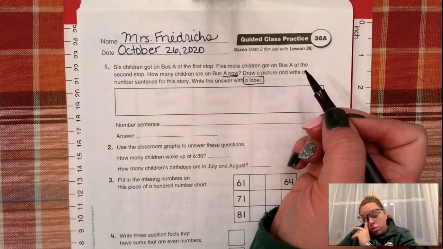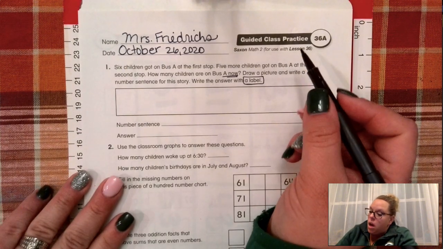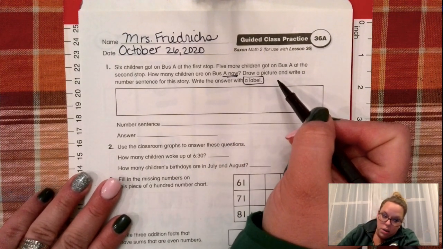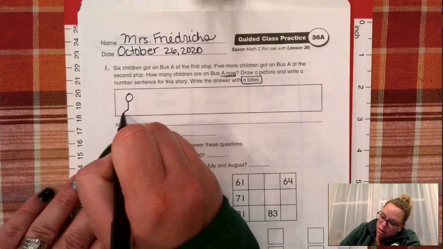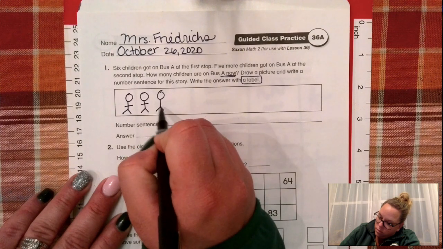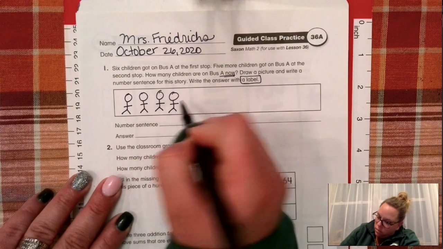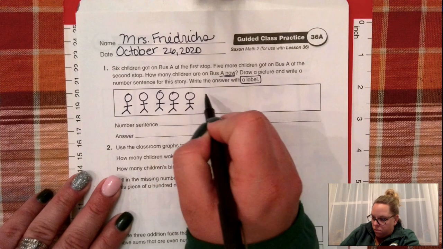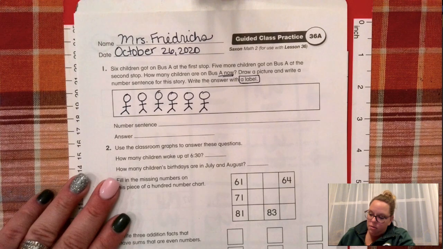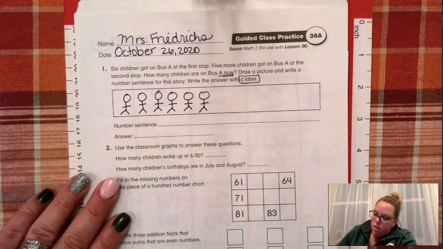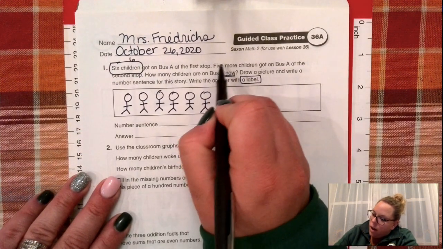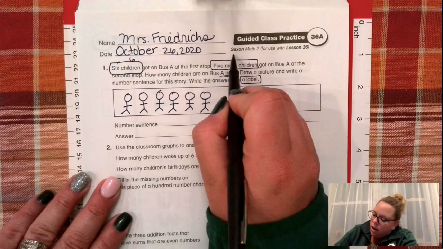We started with children and we got more children. 6 children got on bus A at the first stop. So how many children do we need to draw? We need to draw 6. Okay, remember it does not have to be fancy. Then what happened? So we started with 6 children. 5 more children got on.